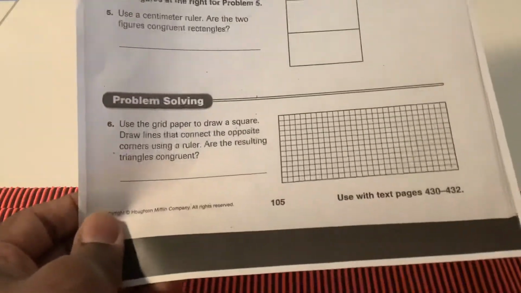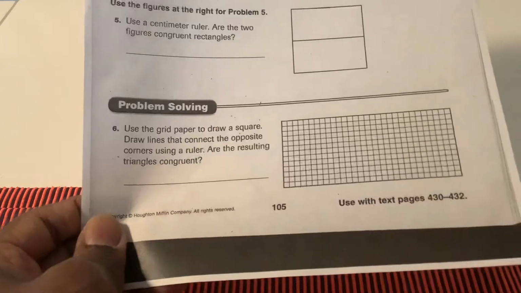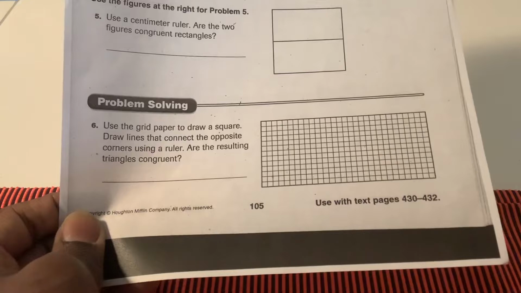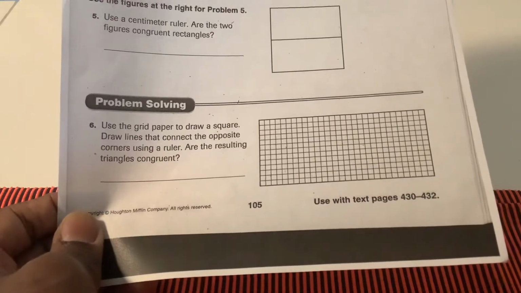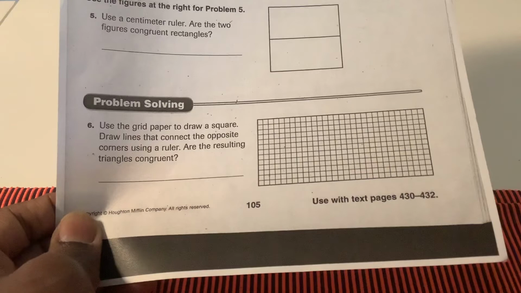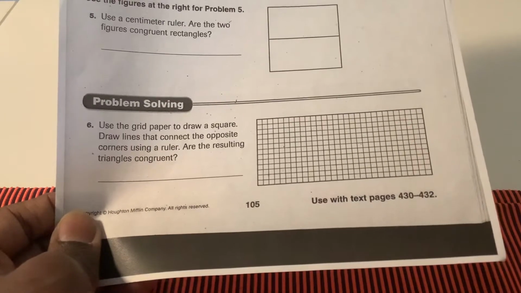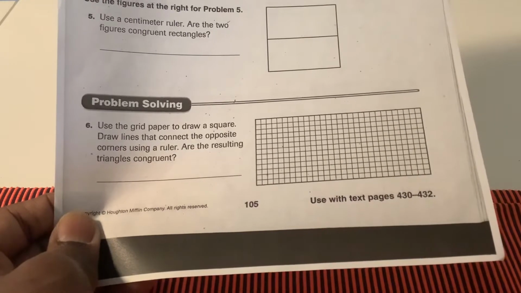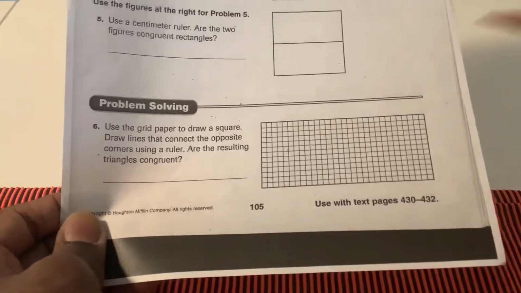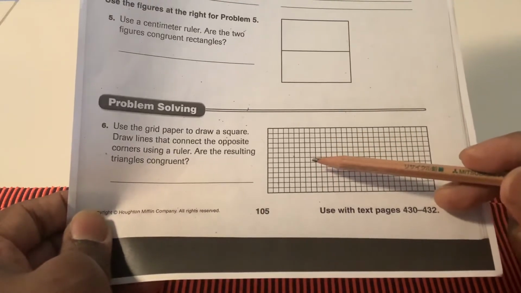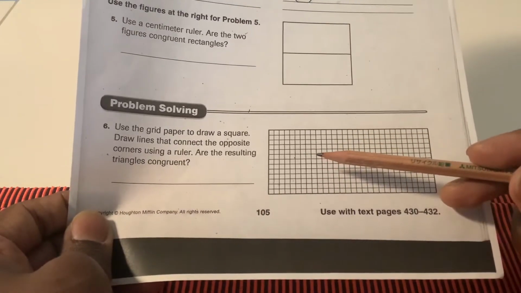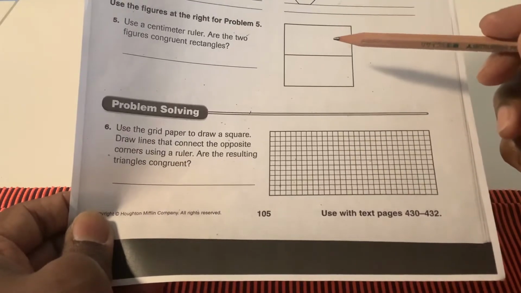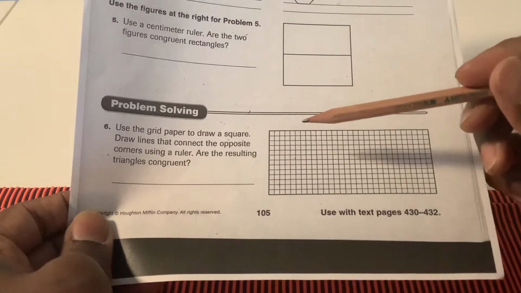For the last part, it says to use the grid paper to draw a square. Draw lines that connect the opposite corners using a ruler. Are the resulting triangles congruent? So you're going to draw a square here, okay? And then after you draw your square, you're going to draw lines that connect the corners, okay?